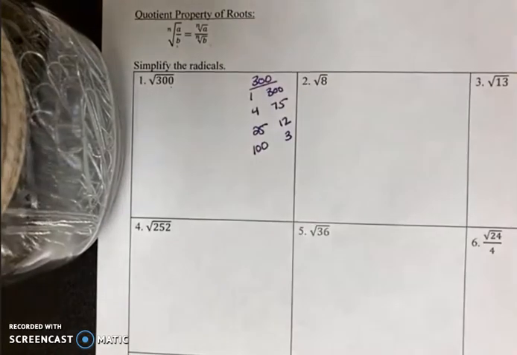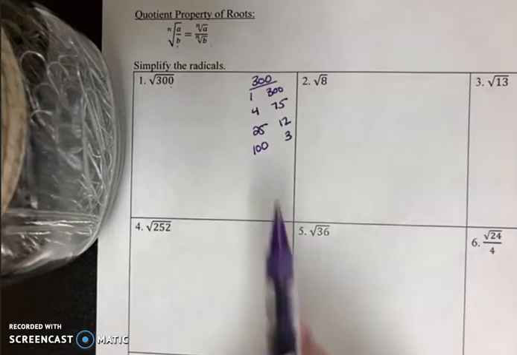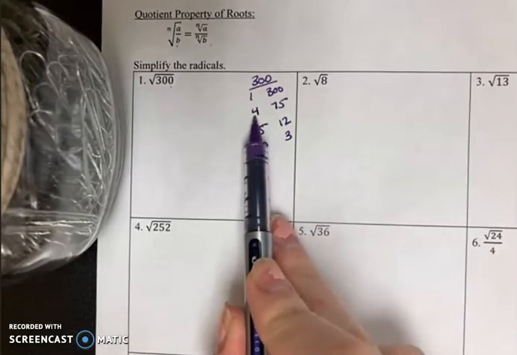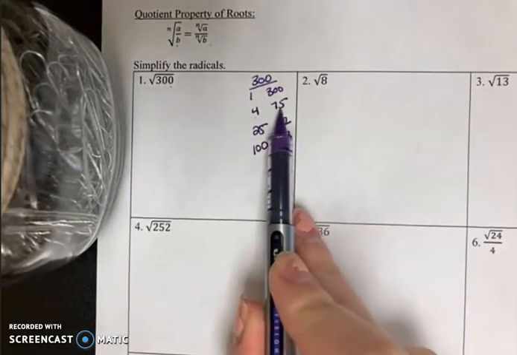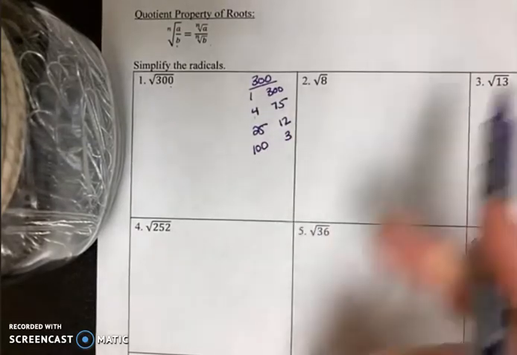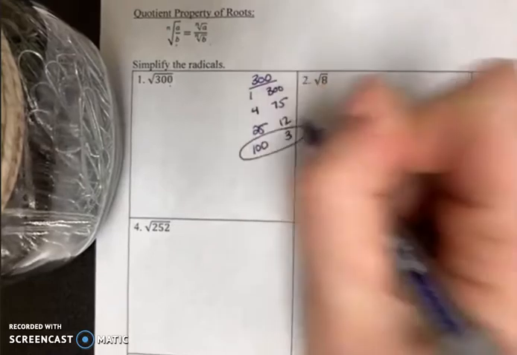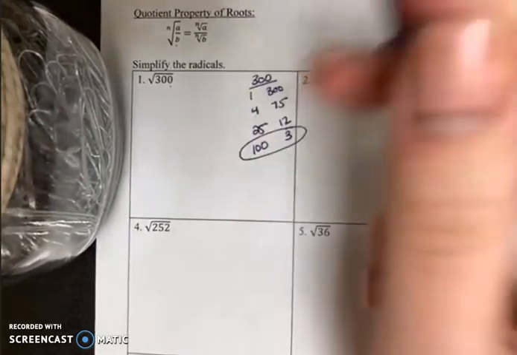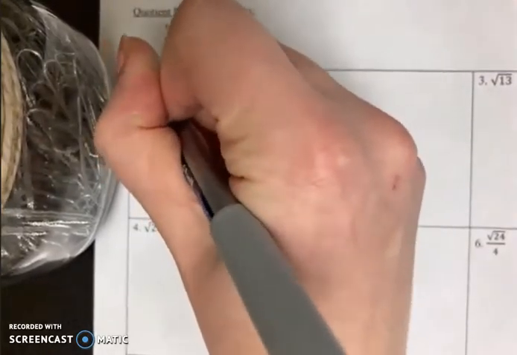Okay, now that I've identified all of the possible perfect squares that 300 is divisible by, you want to choose the biggest one. Because here's the problem. If I pulled out a 4, 75 still has factors that are perfect squares, so it wouldn't be simplified all the way. I want to use the biggest perfect square when trying to simplify the radical.